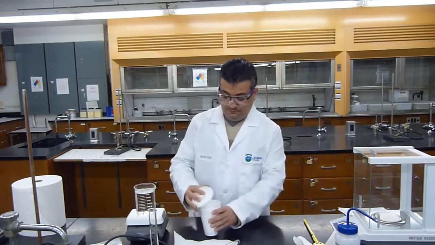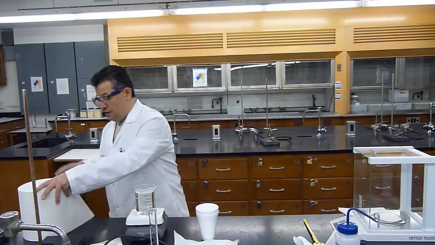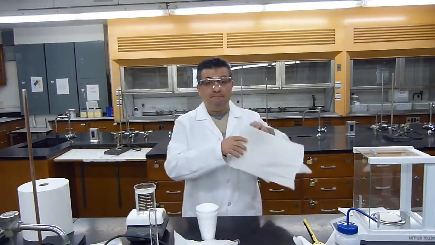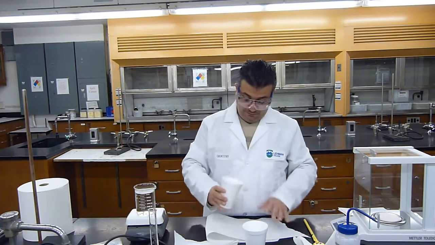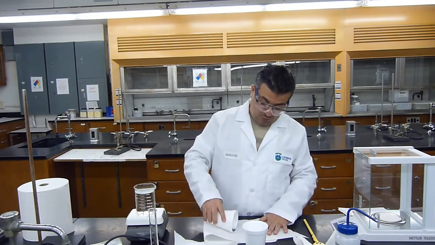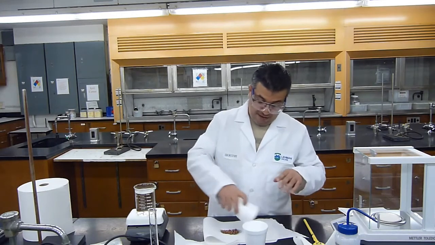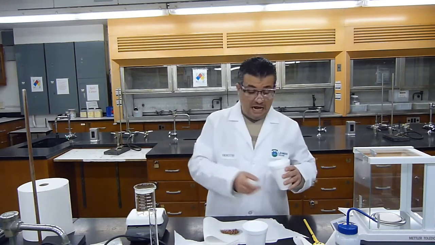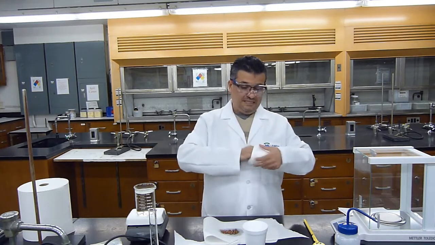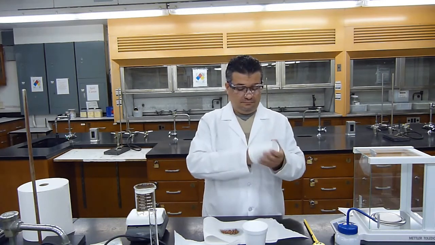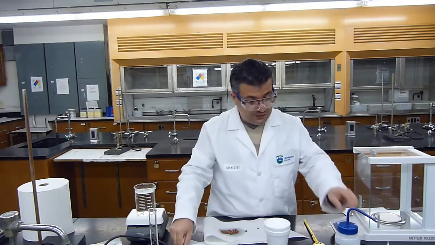Okay, and what I will do next is I want to make sure that all of my metal is dry. So I will bring a piece of paper towel. I will put all of my metal on it. Okay, I will dry the inside. Okay, this is now ready for the second trial.